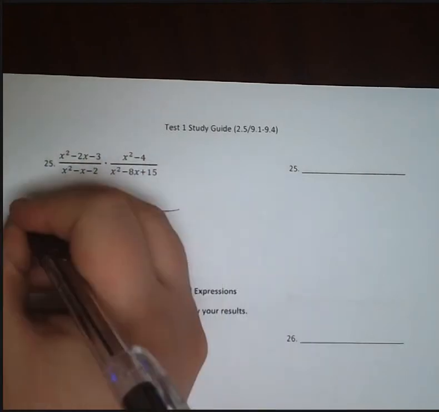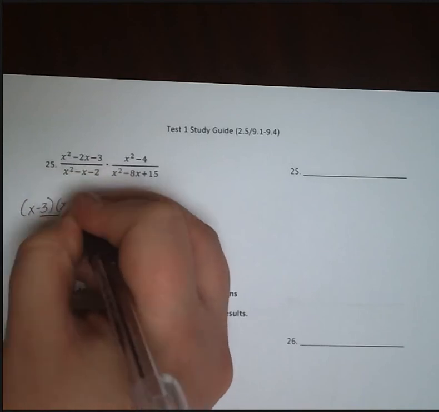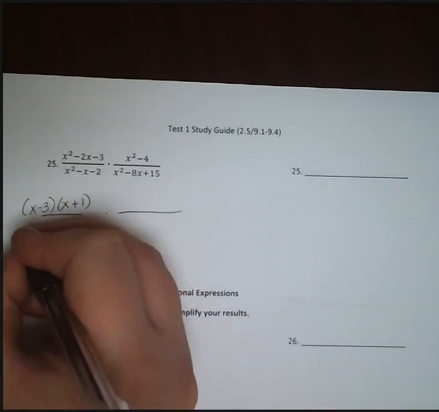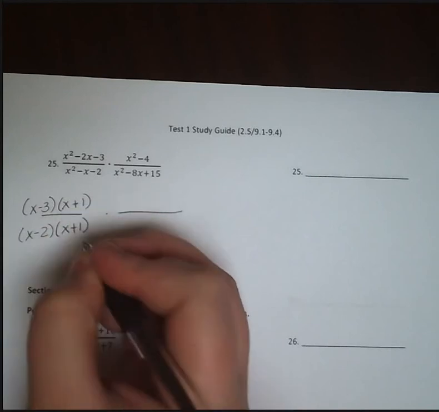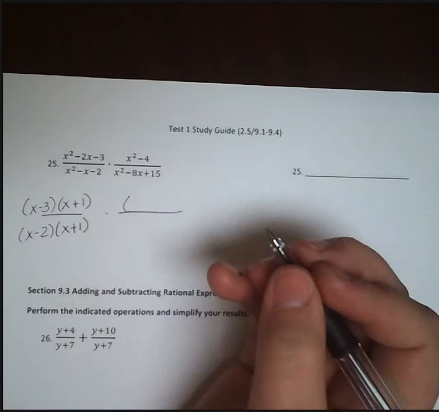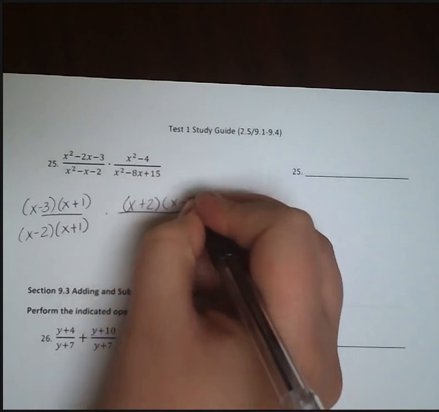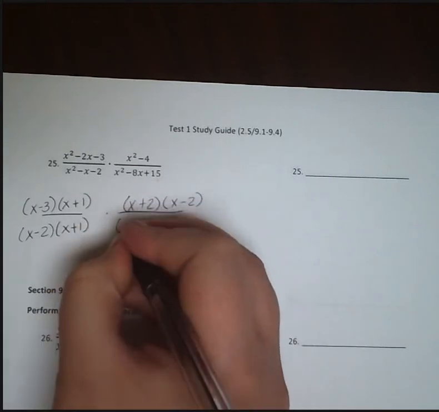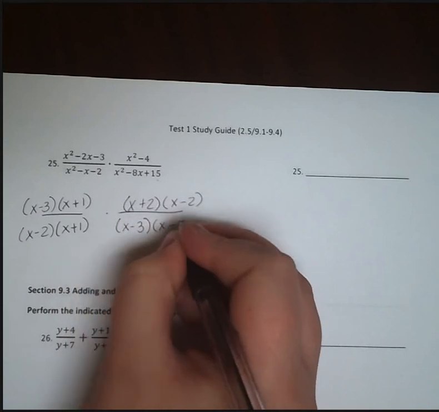So I get x minus 3, x plus 1 when I factor my trinomial, x minus 2, x plus 1, x squared minus 4 is x plus 2, x minus 2, and then here we have x minus 3, x minus 5.